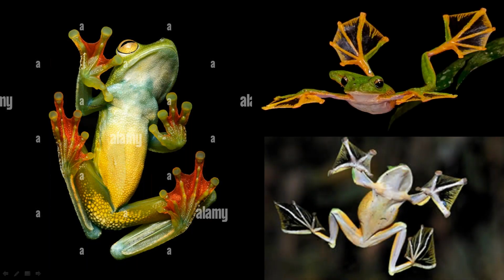So here, look at this picture. This is really funny, but this is how it glides. And you see the posture here. The hind legs are pretty long and strong, which helps them take that leap. It forcefully pushes backward, and then they take the leap, and with that they can actually fly like this.